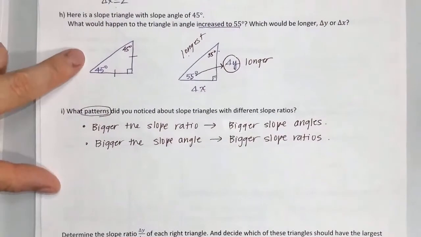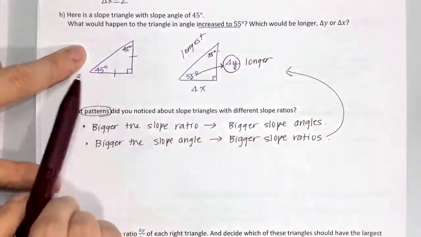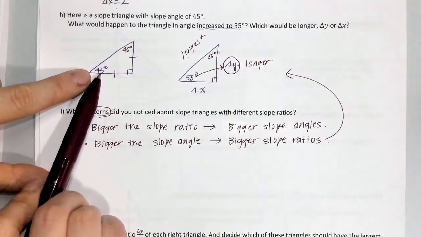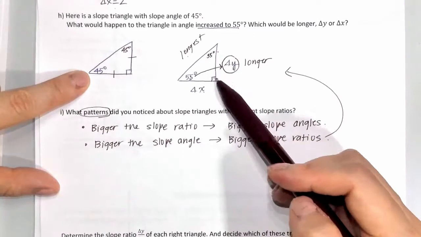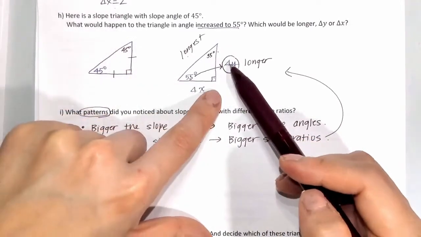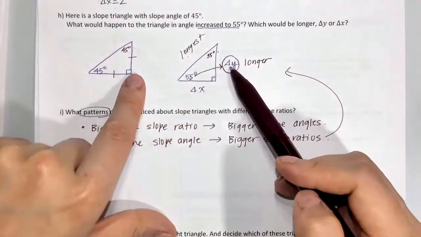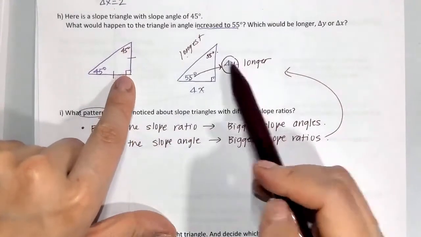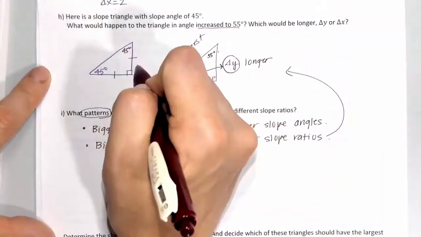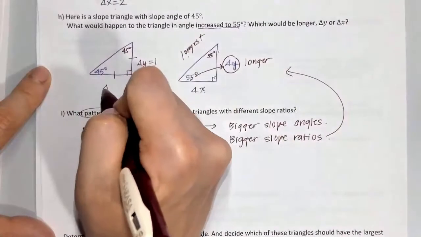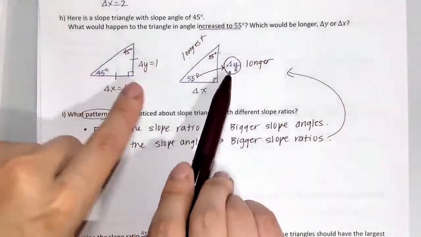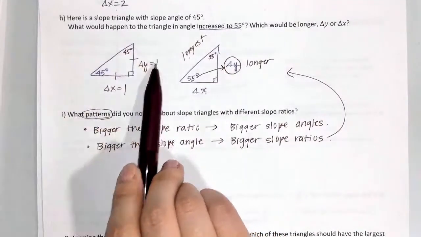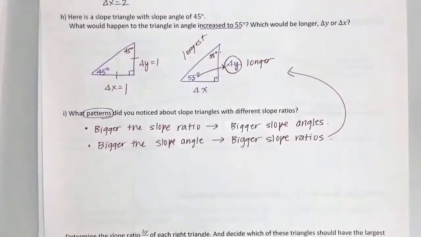And this was the perfect example, right? As the slope angle got bigger, even the slope ratio, because this is now getting longer, which means this length is going to be longer than this one. This value is going to be higher than this one, right? This was 1 and 1. That means now this angle is getting bigger, so this is going to be longer than 1. Okay, so the slope ratio will get bigger.